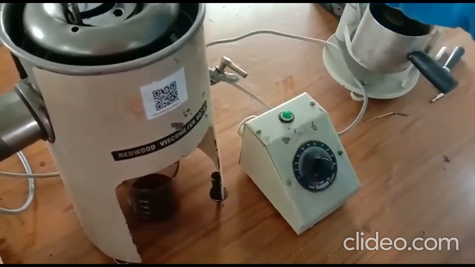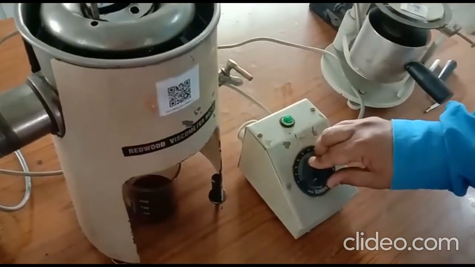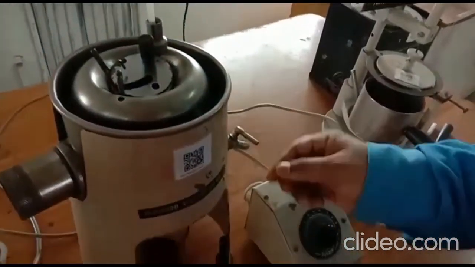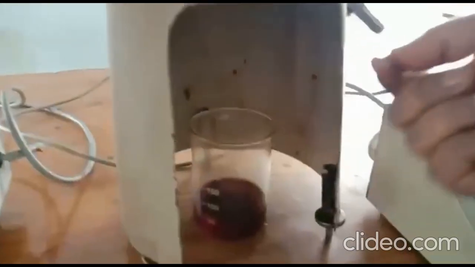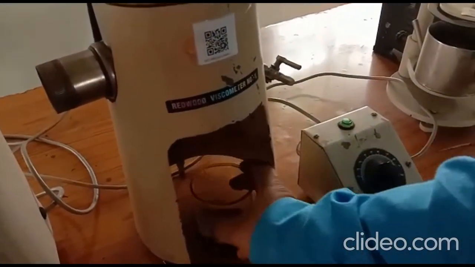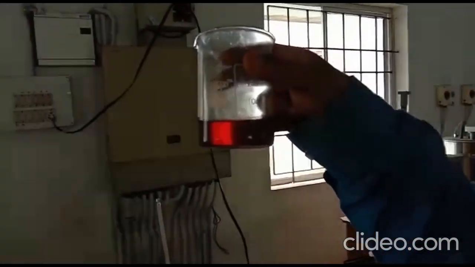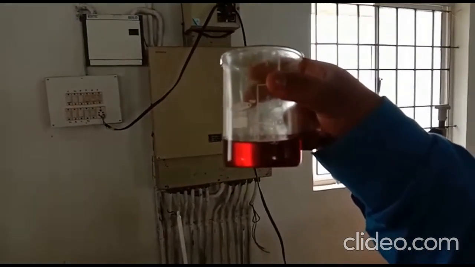Once the temperature rises above the ambient temperature, we keep on noting it. Then we remove the ball at the bottom. Centrally we have placed this flask, and we collect 50 ml of oil. Meanwhile, we have to take the time taken for collecting the 50 ml of oil. This is the 50 ml of oil we have taken here, and we have to note the time down through the stopwatch.